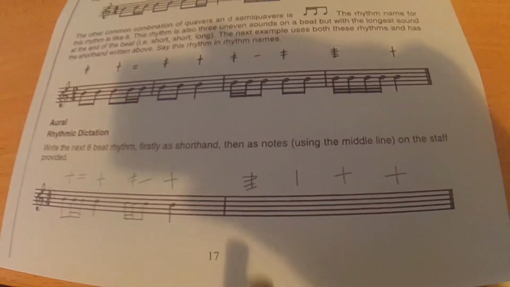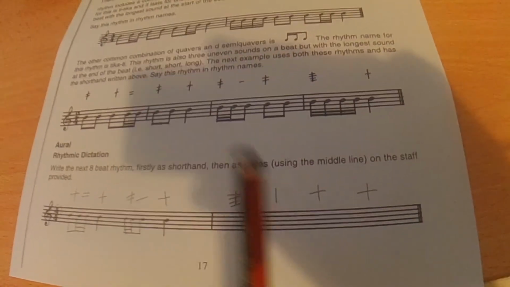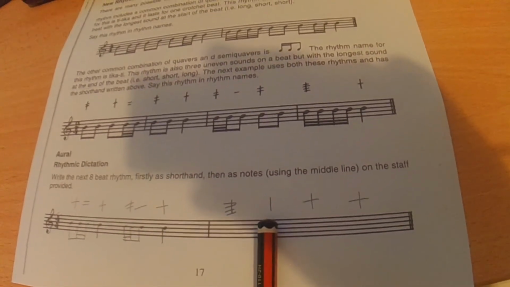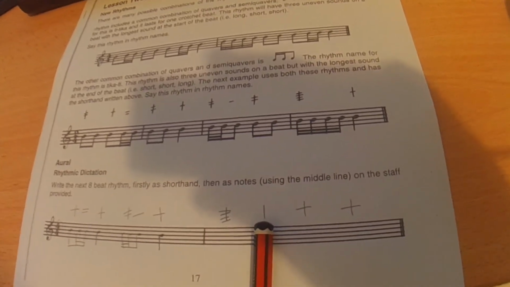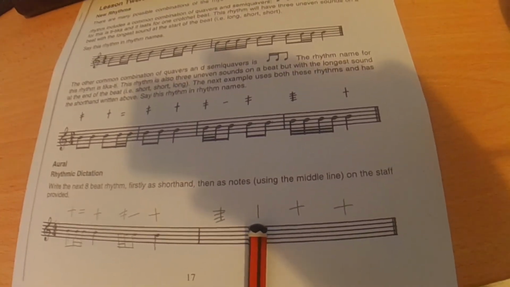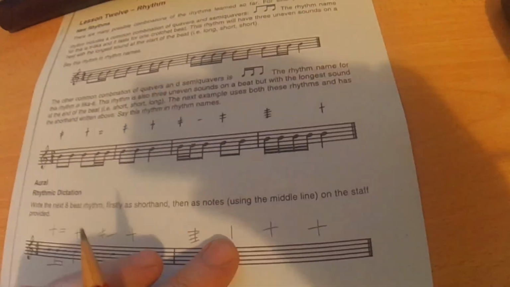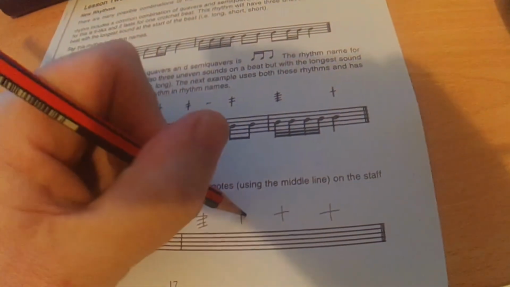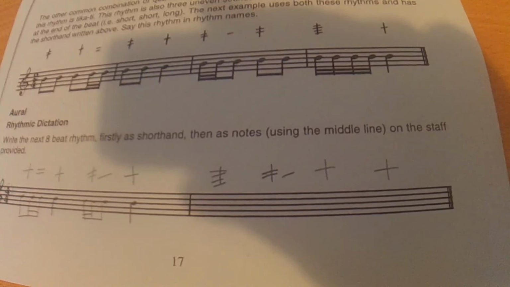So, let's come back to the start of this bar and map out what this one must be. Da da da da da da da. Da da da. How many sounds? 3. What order were they? Fast, fast, slow, or slow, fast, fast? Da da da. Quick, quick, long. And that is the answer in shorthand.